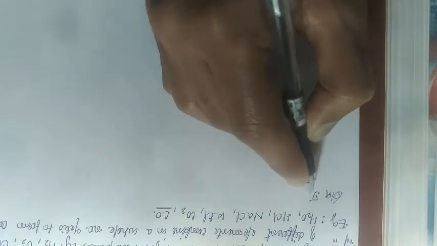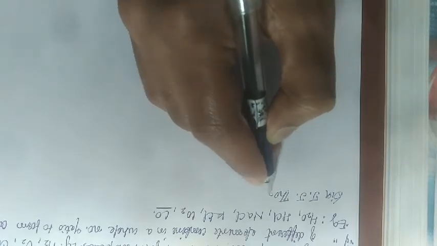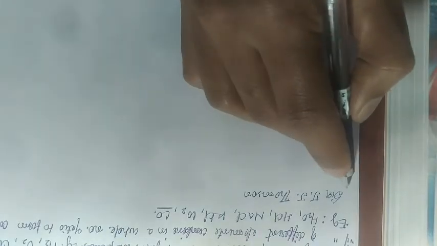One of the scientists named Sir J. J. Thomson. He has done one experiment on this, and his experiment has shown that some of the things which Dalton's postulates told about the atom are not true. Okay, so how, we will see.